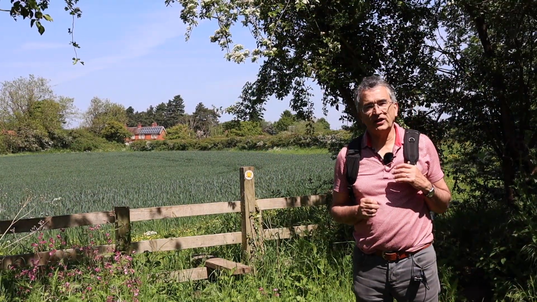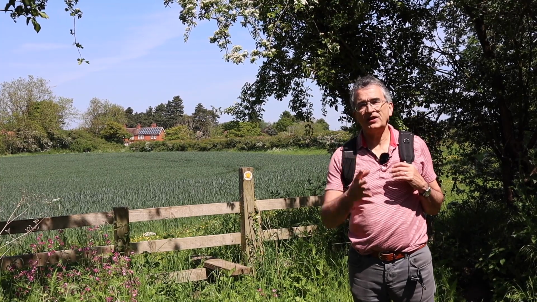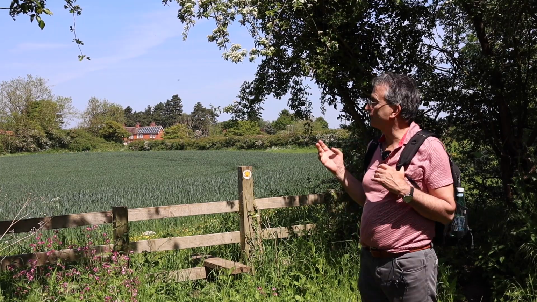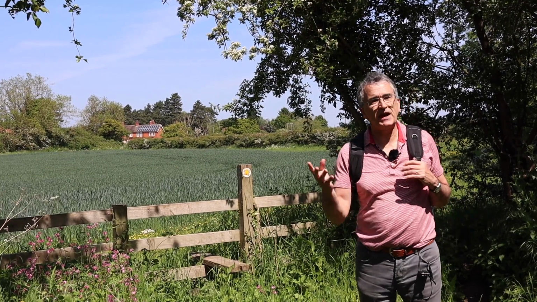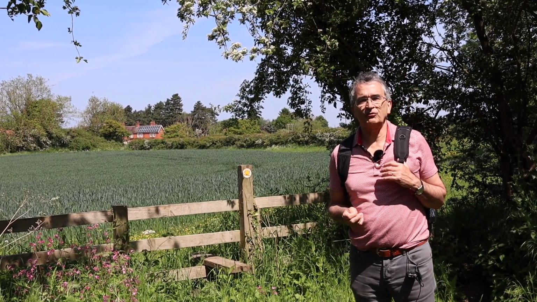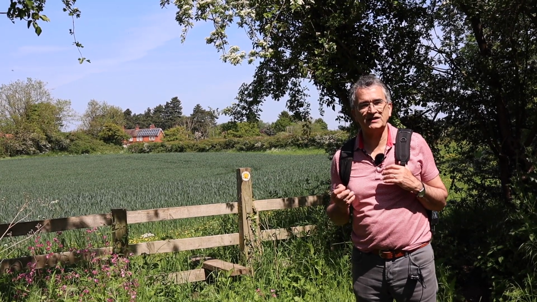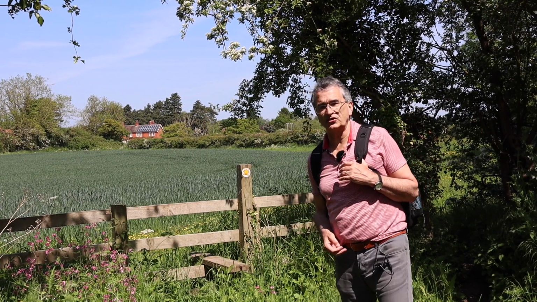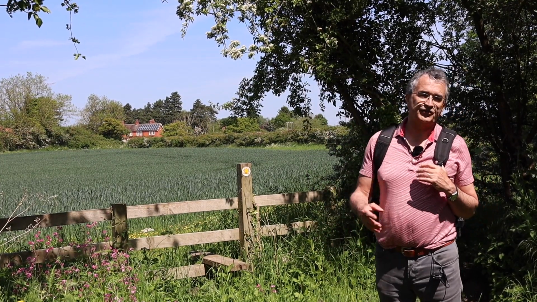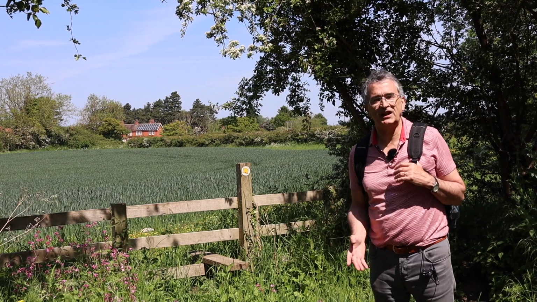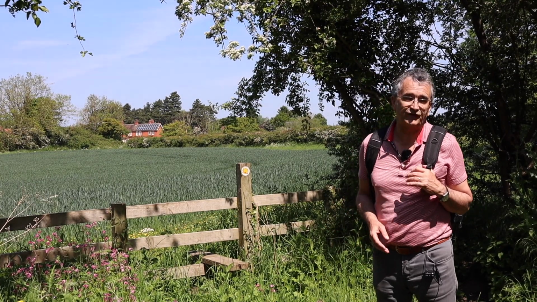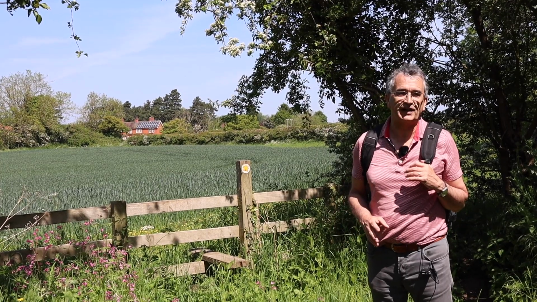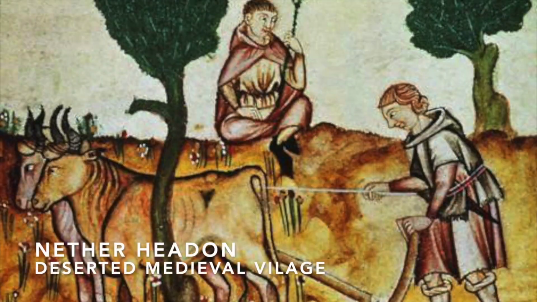We're now about halfway between Upper Headon with the church, and Nether Headon with the manor house. In fact, you can just see the manor house behind me, or manor farm actually, because it was rebuilt as a tenanted farm in the 18th century and the 19th century. And I'm on the footpath that connects the two. I love old footpaths. You know, this path has probably been used for hundreds and hundreds of years by the people in the village going from one side to the other, long before there were tarmac roads and all that sort of thing.